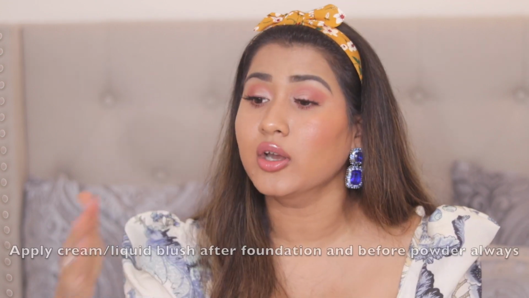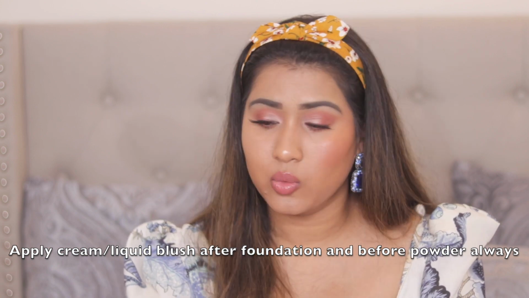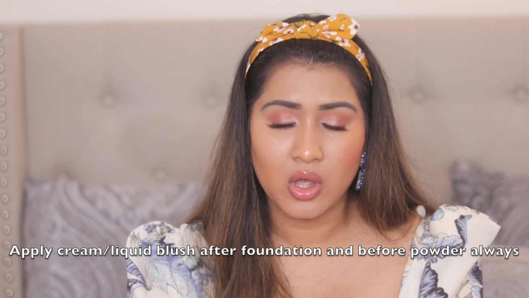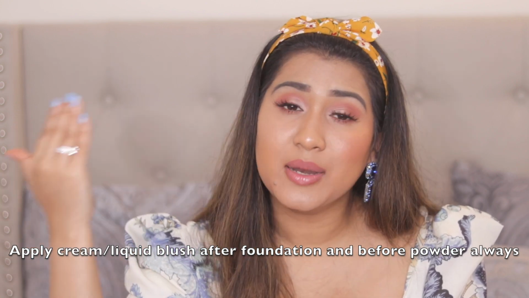So now that's it. I'm going to stop right there. I don't want to add any more because that will not look flattering. And also remember, when you are applying cream blush, apply that on top of your foundation and not on top of your powder. Once you apply your powder, always make sure that you only add powder products on top of that, and don't add any liquid or cream products on top of a powder. So when it comes to cream blush, apply that on top of foundation and not on top of your powder.